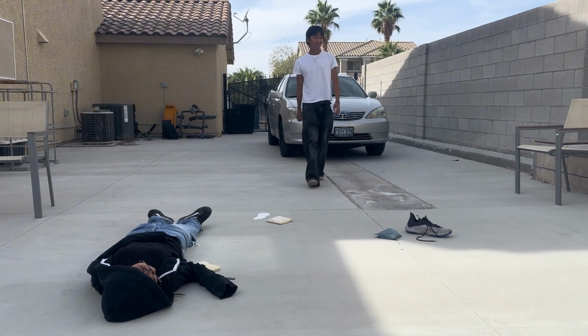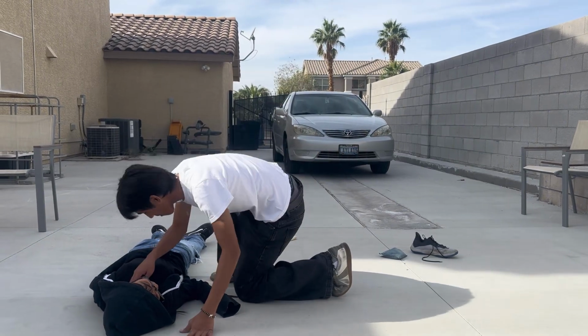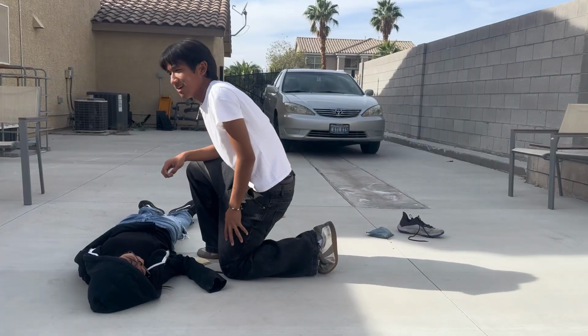Officer, I'm the medical examiner. I'm here to examine the body before it's moved or preserved. She has no pulse, that means she's dead.